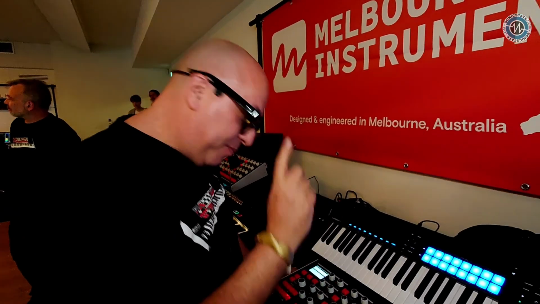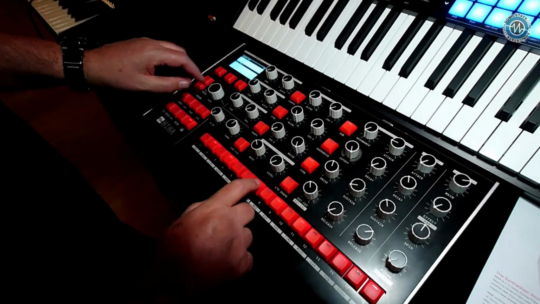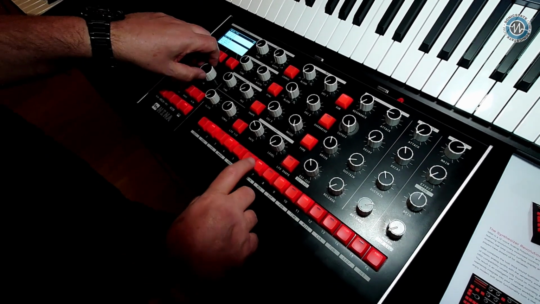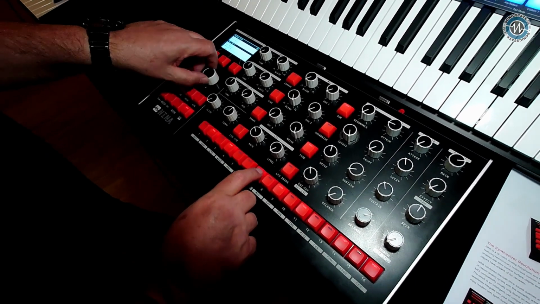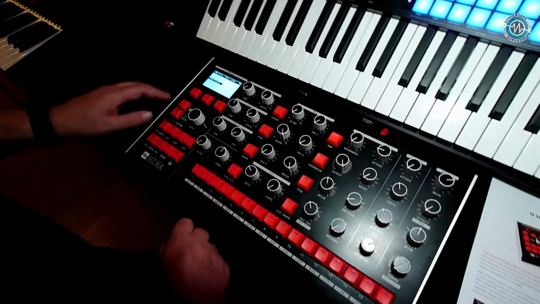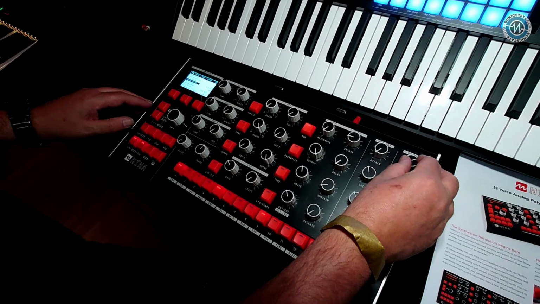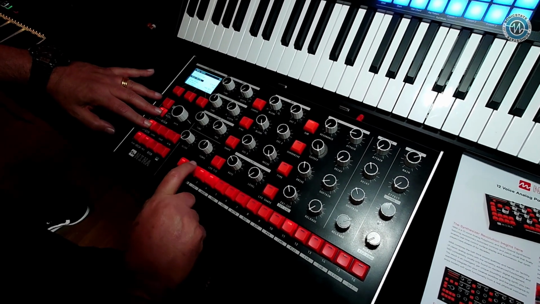But the great thing about the noise types is that we can parameter lock the noise types as well. Oh, lovely. So let me show you. Here we've got a kind of 4 on the floor kick, I believe. Yeah. And I'll just isolate that kick.